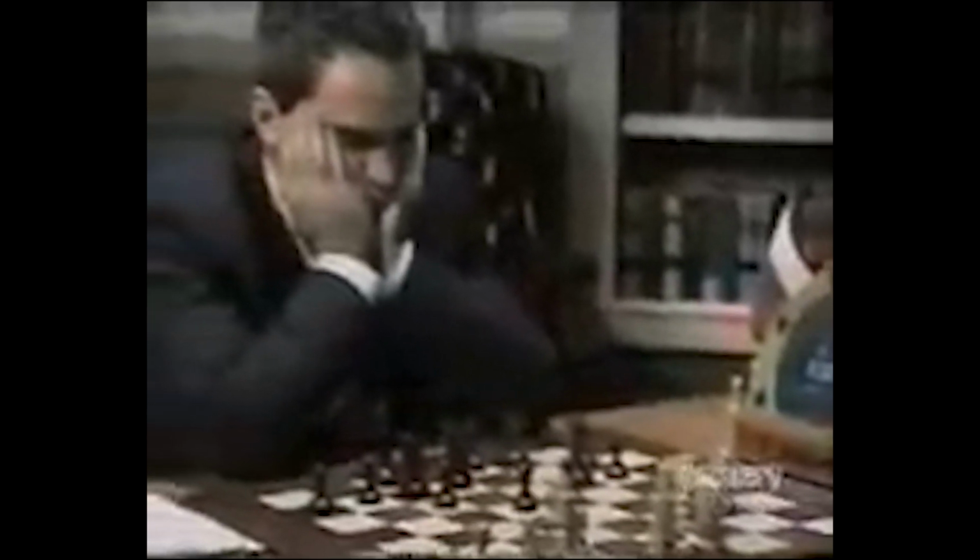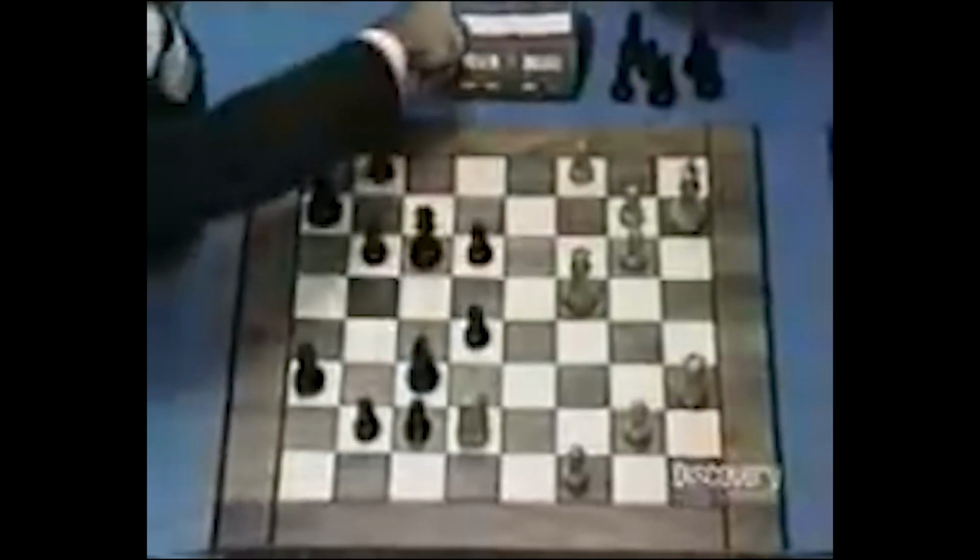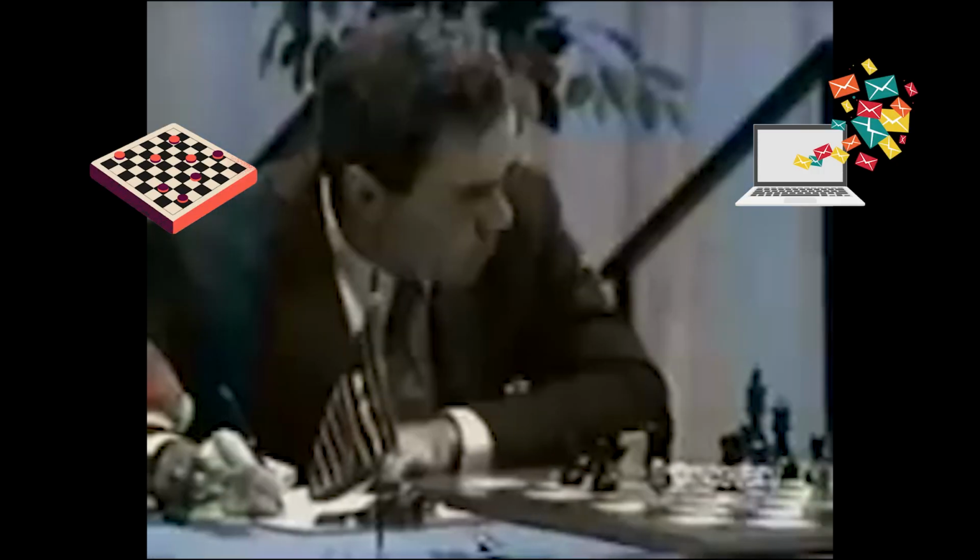A prime example of this is IBM's Deep Blue, the chess-playing AI that famously beat world champion Garry Kasparov in 1997. Deep Blue was extraordinarily good at chess, but if you asked it to play checkers, write an email, or recognize a face, it wouldn't have a clue what to do. It's an AI tailored to one singular task.